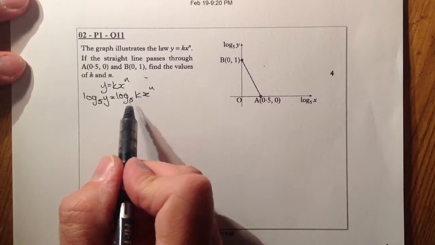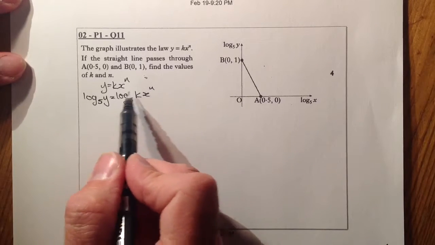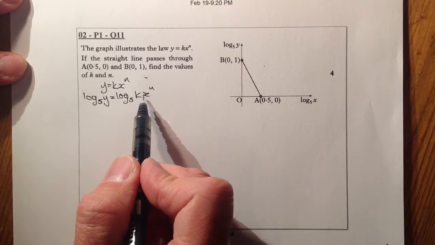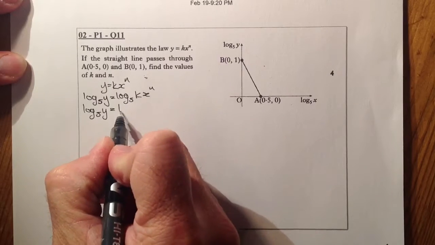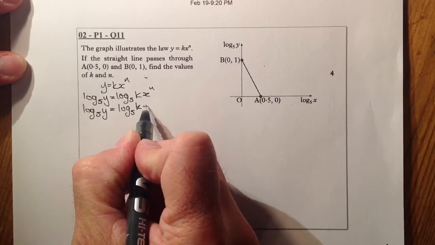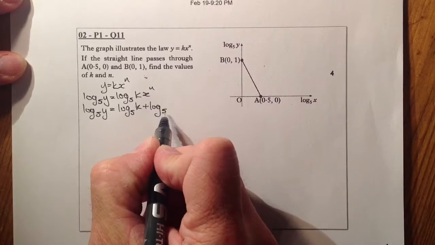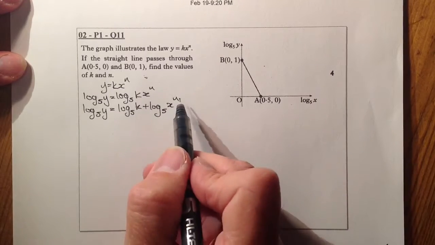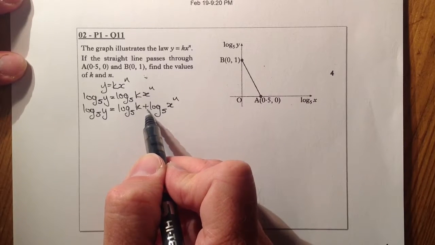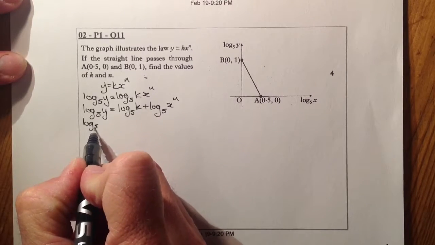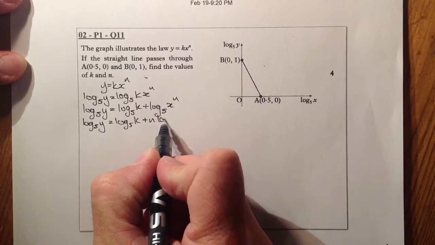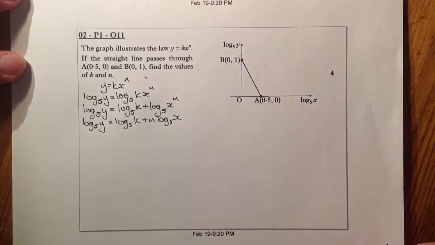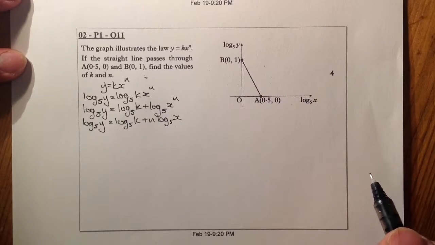What we'll do now is use the laws of logs, and where we're multiplying we can separate them by adding two logs together. So it'll be log base 5 of k plus log base 5 of x to the power of n. I'll then use the power law, and bring that power of n down to the front.